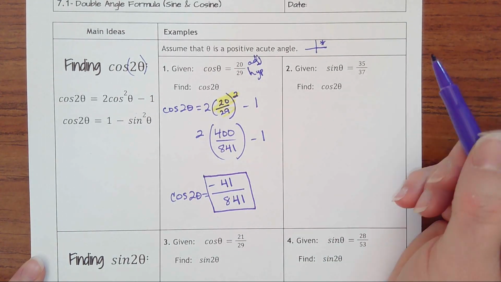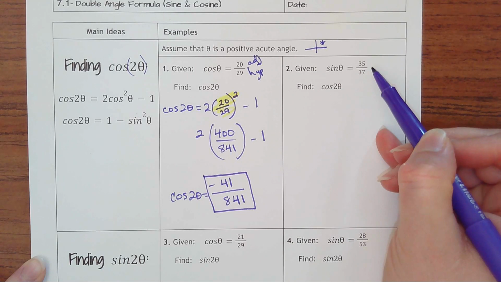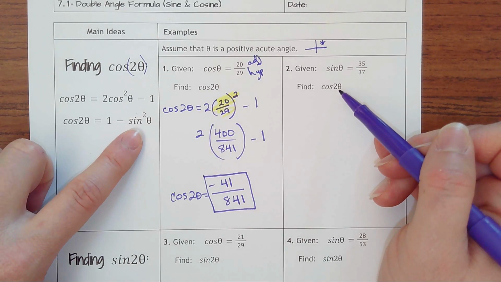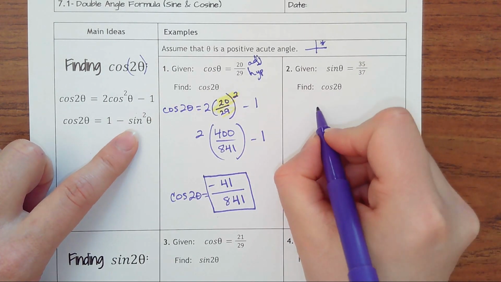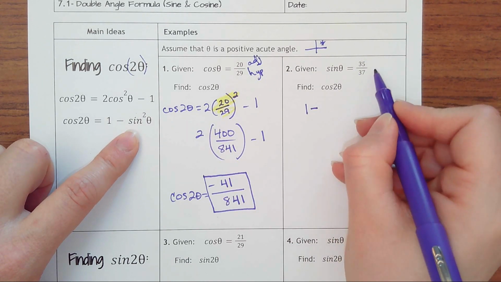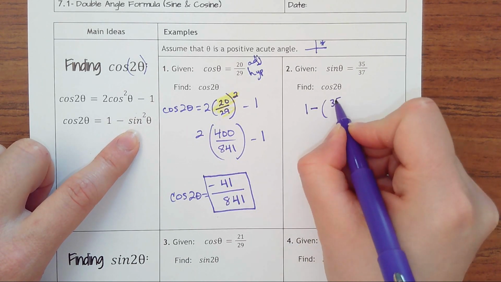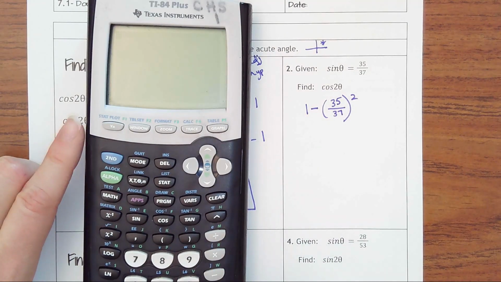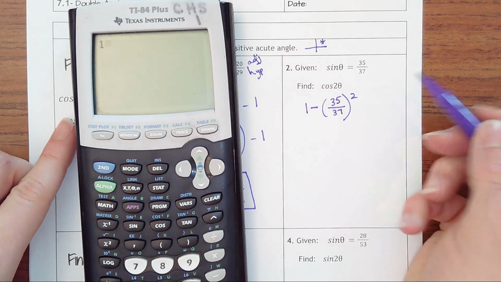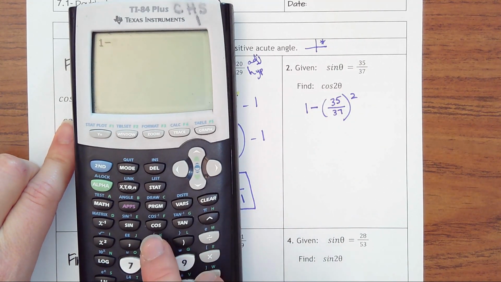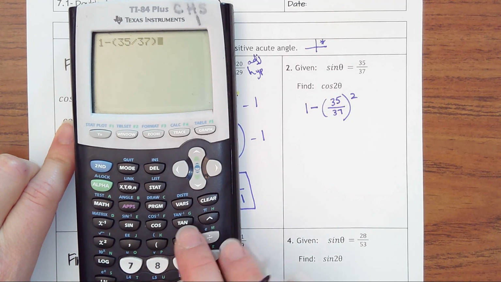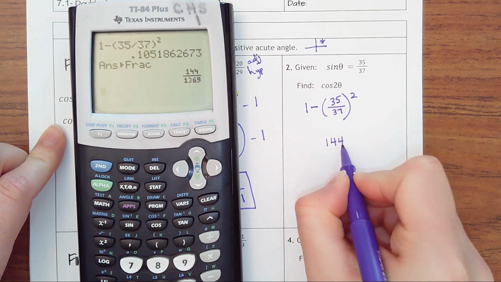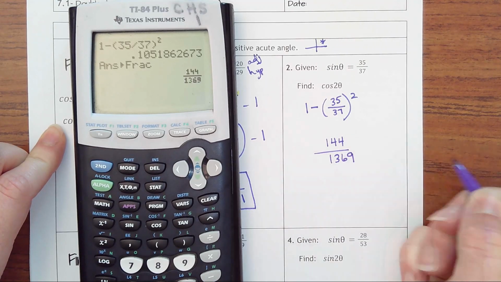Number 2, you're given a sine ratio. They want you to find cosine of 2 times your angle. This time I want to use the bottom formula. Since they give me sine, I can just plug it in. So I'll have 1 minus my sine of my angle squared. Again, you can just plug it in your calculator because it's a pain to square those numbers and get a common denominator to subtract. Then math fraction: 144 over 1,369. Can't simplify anymore.